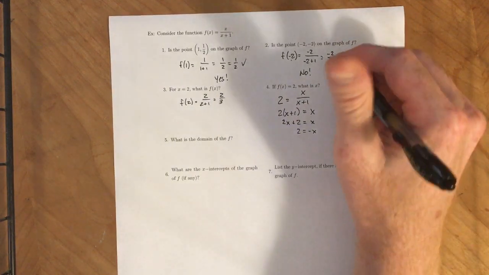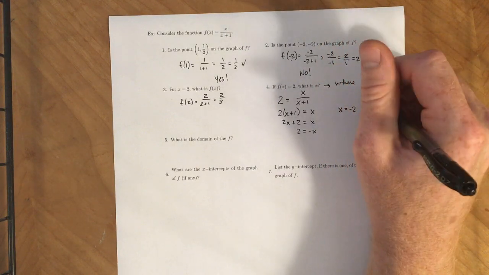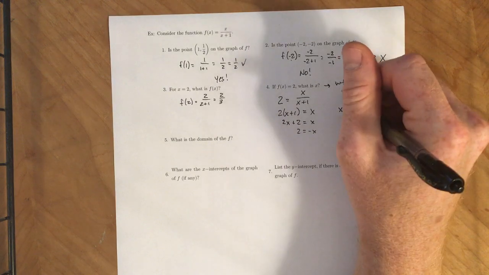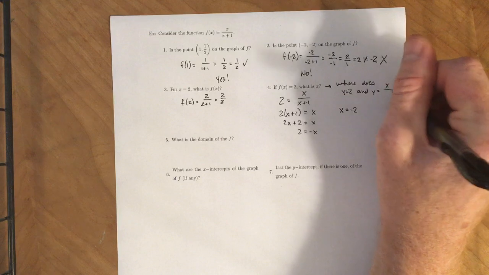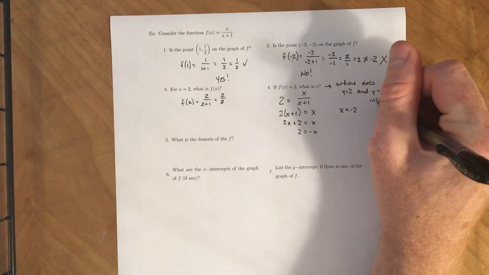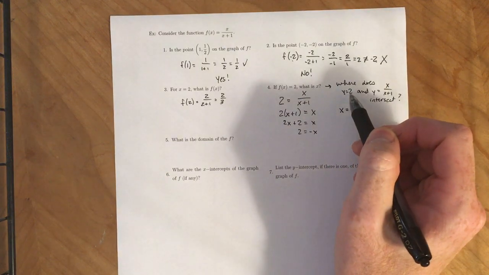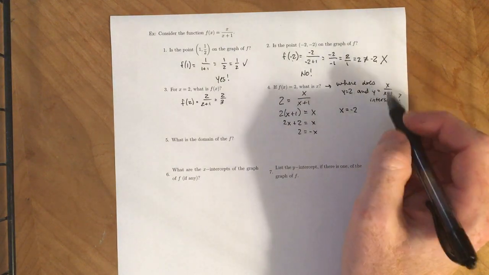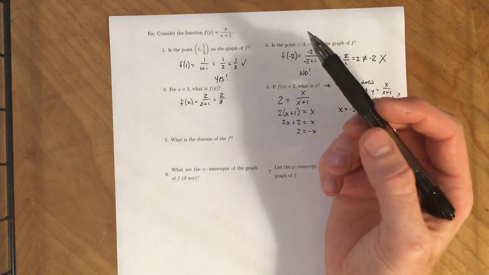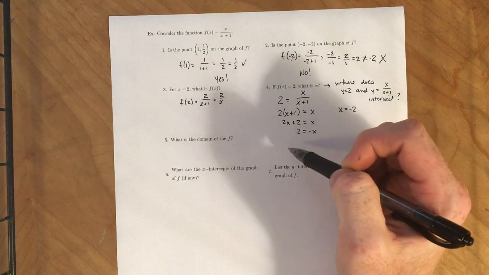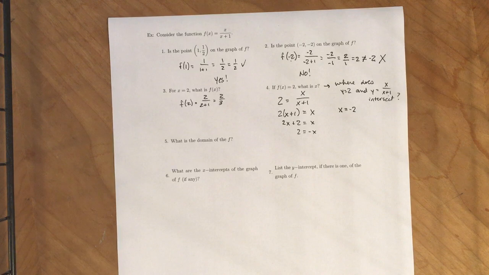Now, this question is really asking, where do y equals 2 and y equals x over x plus 1 intersect? Right, y equals 2 is going to give us a horizontal line. y equals x over x plus 1 is going to give us the graph of this function. Question 4 is essentially asking us to figure out the intersection of those two geometric shapes.